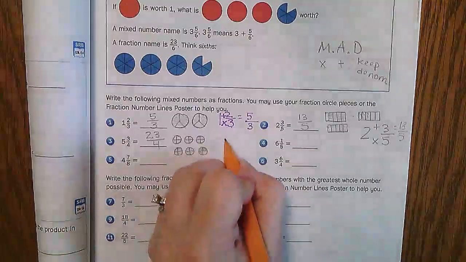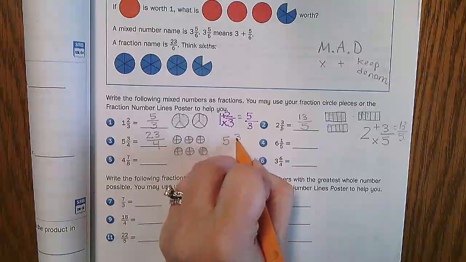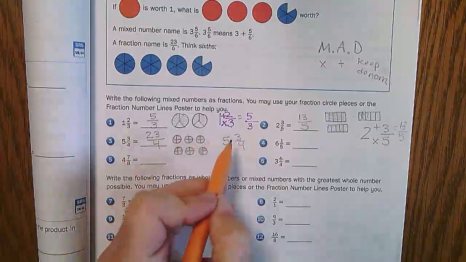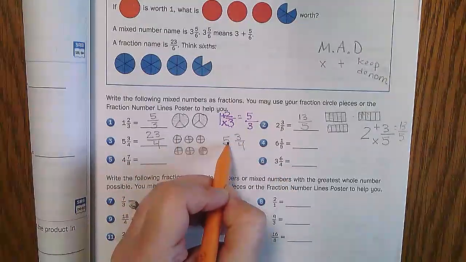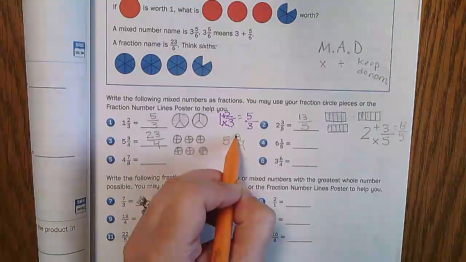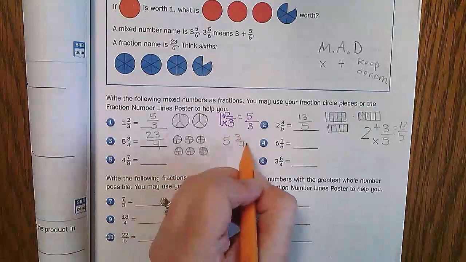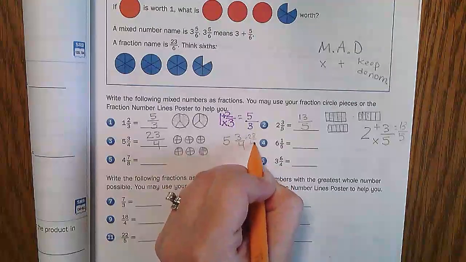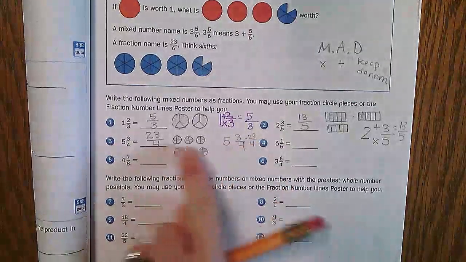And I can do the math strategy as well. 5 and 3/4. 4 times 5 is 20. 20 plus 3 more is 23. And I keep the denominator. So 23/4. They are the same.